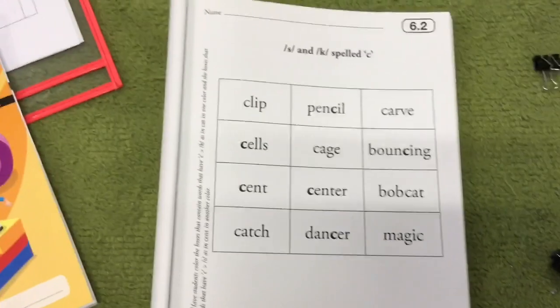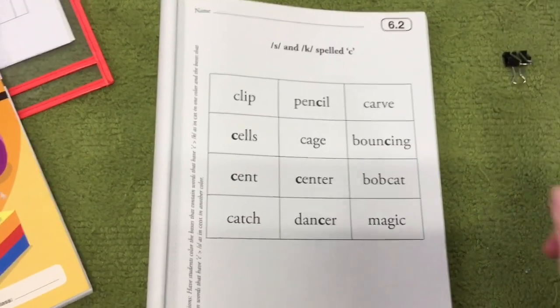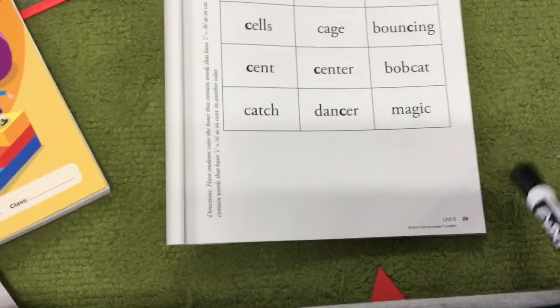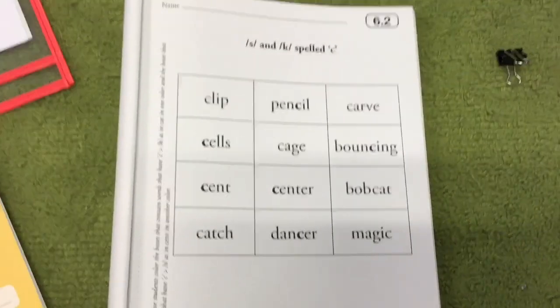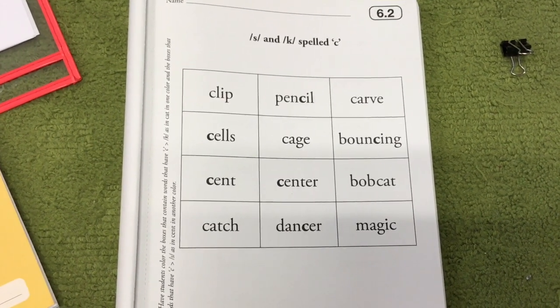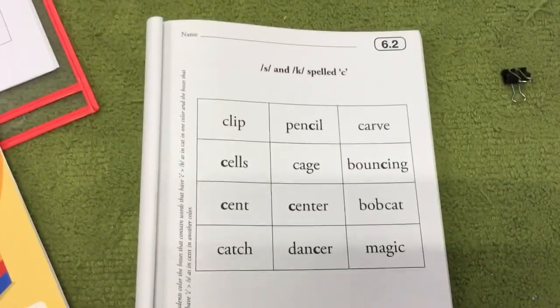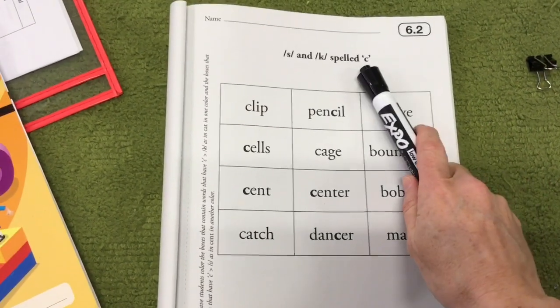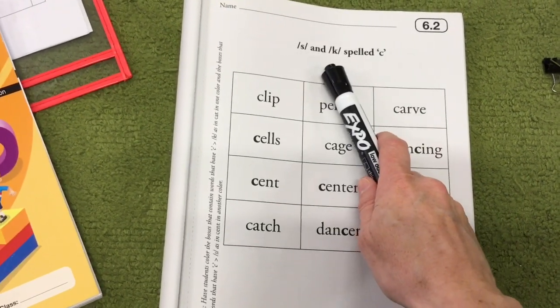All right, first graders, you have some workbook pages to do. The first workbook page you're going to do is 6.2, which should be on page 25. On this page, you are going to be distinguishing between that C, whether it's saying the S or the K sound. Remember that tricky spelling C right there. It can sometimes say S and it can sometimes say K.